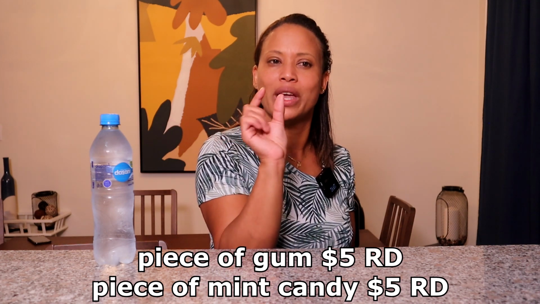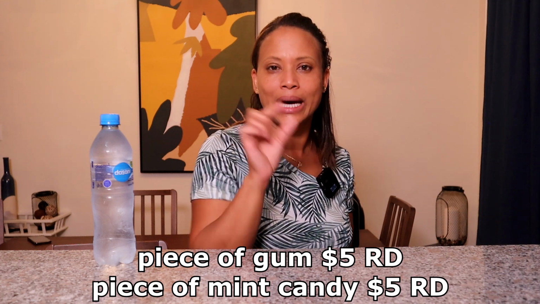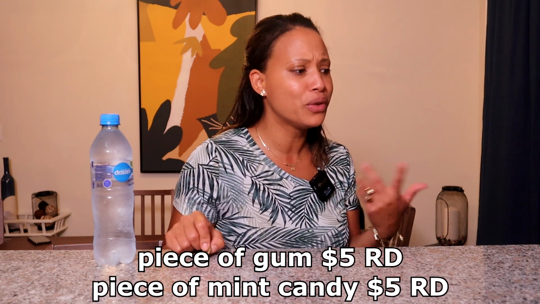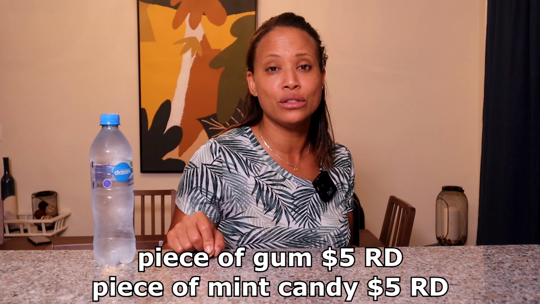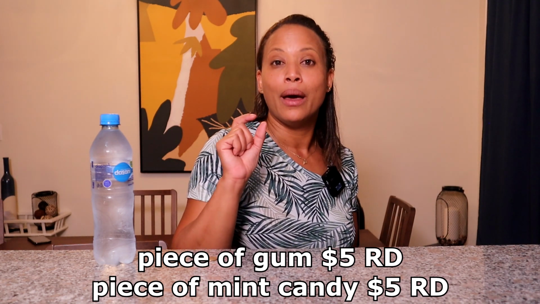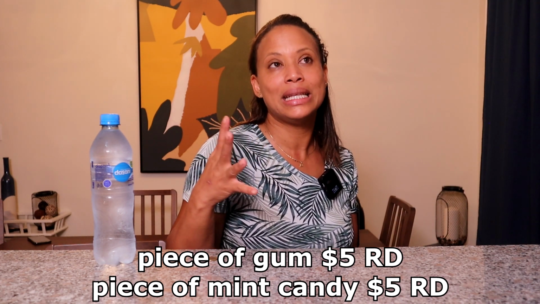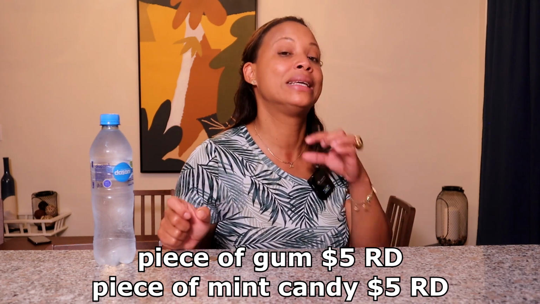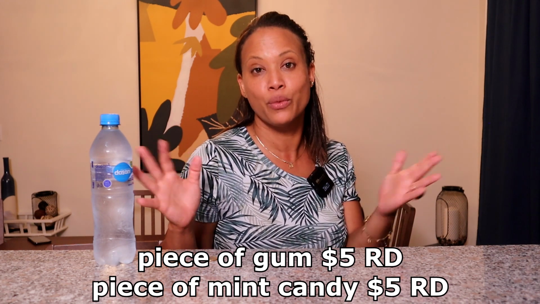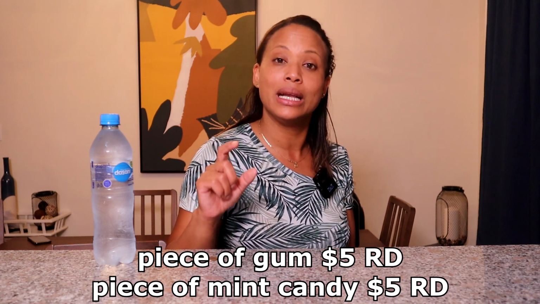Those packages of gum have like 2 inside, which you can get with 5 pesos. Another thing that you can get with 5 pesos is a mint. In the colmado, they sell it by singles, unlike those big packages we get in the US, and you can get one of those singles for 5 pesos. And that is pretty much what you can get with 5 pesos.